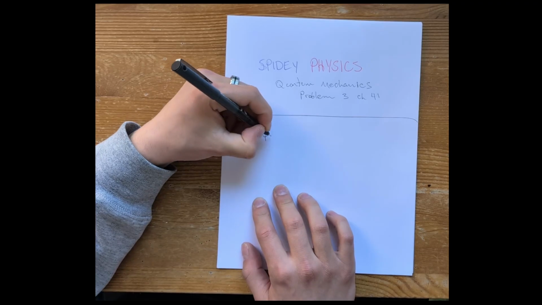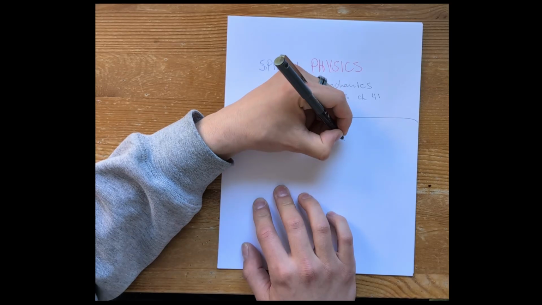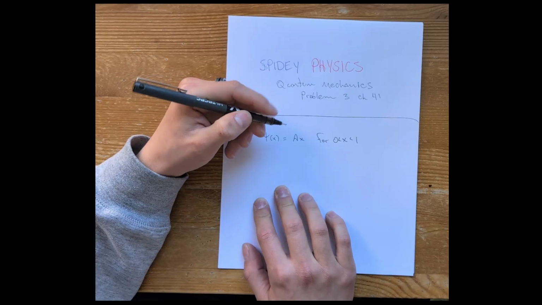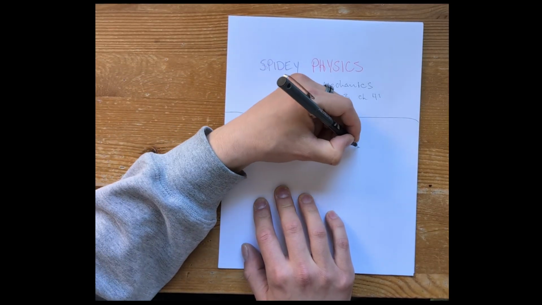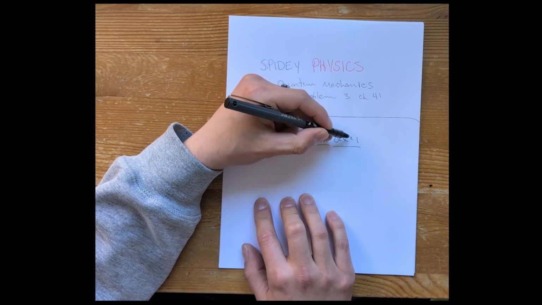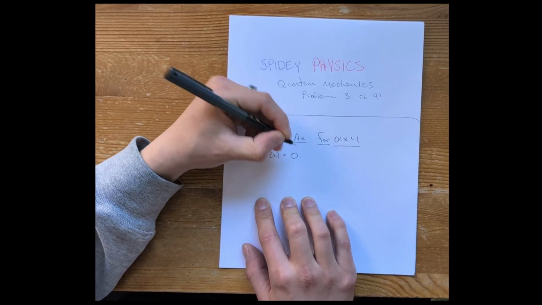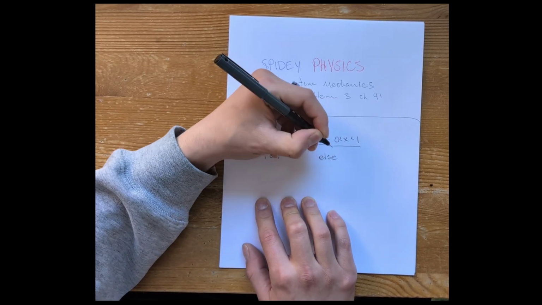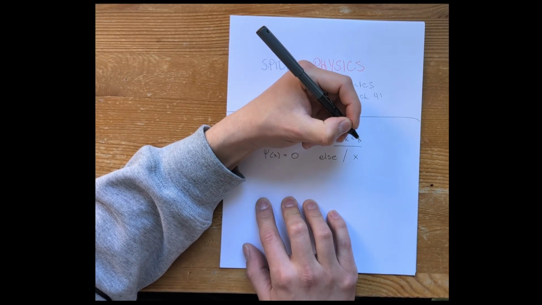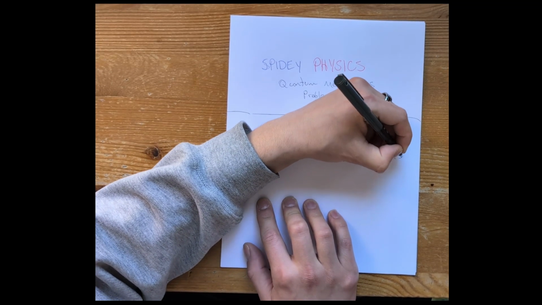Okay, first I'm going to just write that down. Psi of x equals ax for x between 0 and 1. This is how we write it down. This function applies for this region where x is between 0 and 1, so 0 is less than x is less than 1. Elsewhere, the wave function equals 0, else. Or another way you can write this is for x less than 0 and x greater than 1.